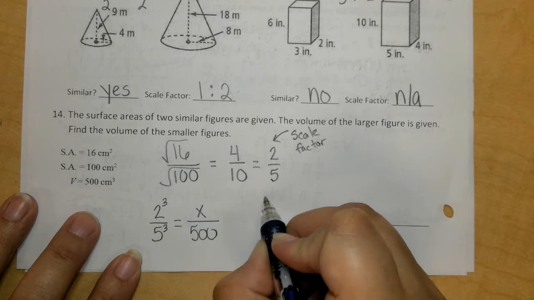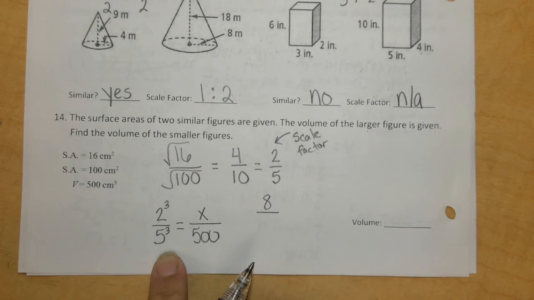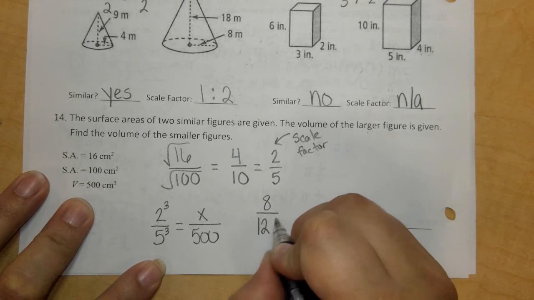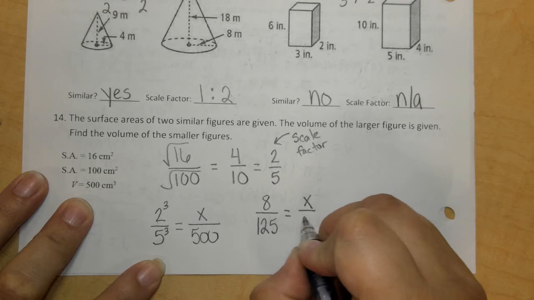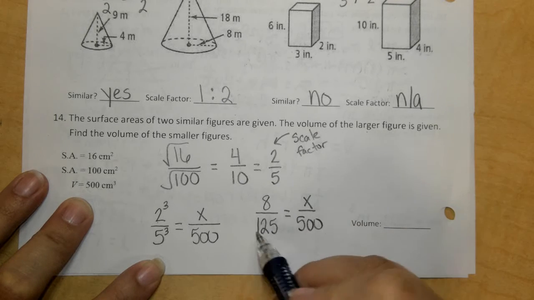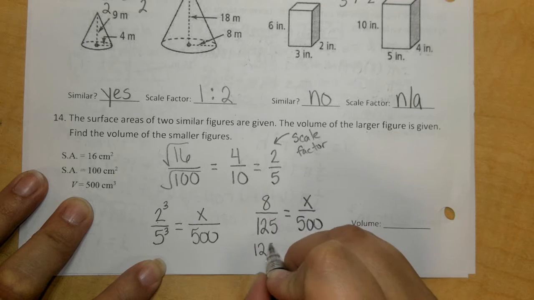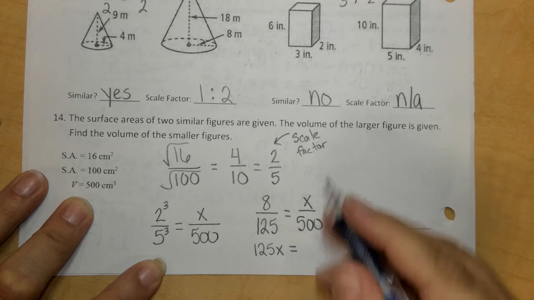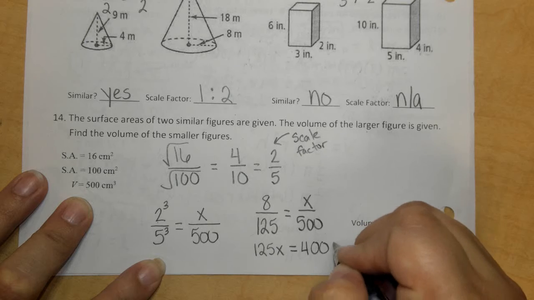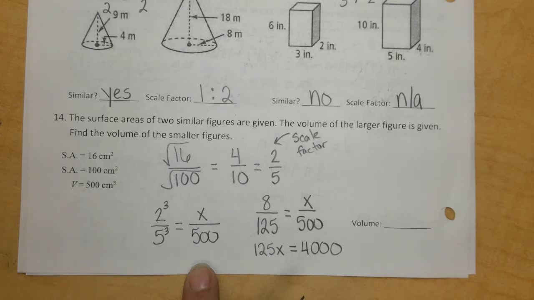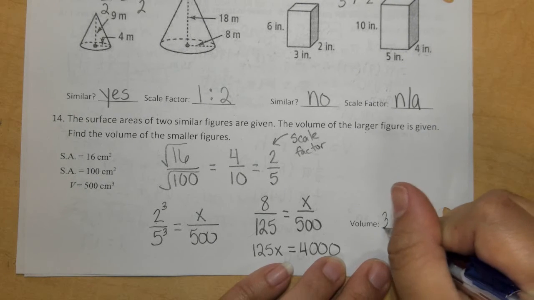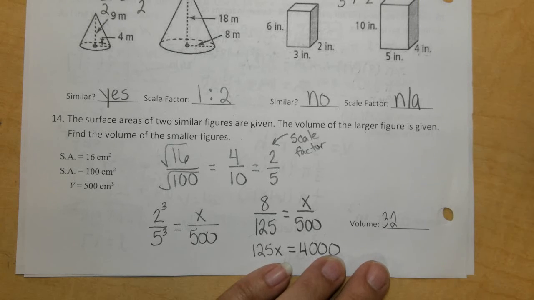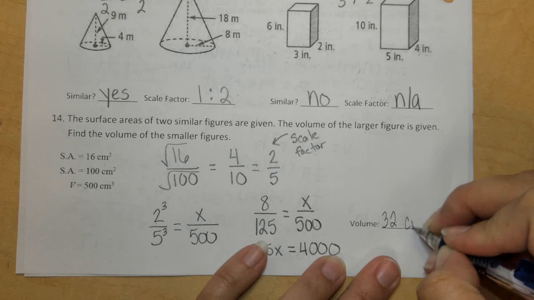So this would give me 8, and then 5 to the third power is 125. Now I can go ahead and do cross products, so 125x equals 8 times 500, which would be 4,000. And if I divide 4,000 by 125, I get 32. So that's saying that the volume of the small figure is 32 centimeters cubed.